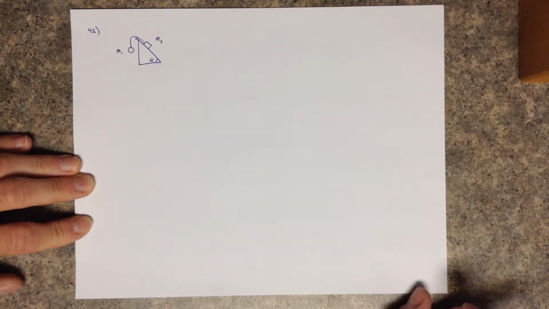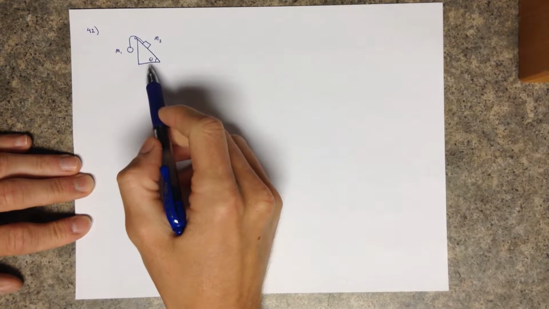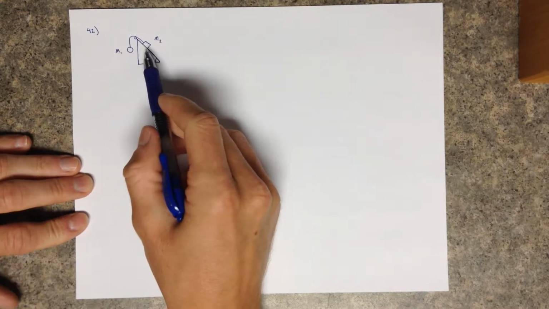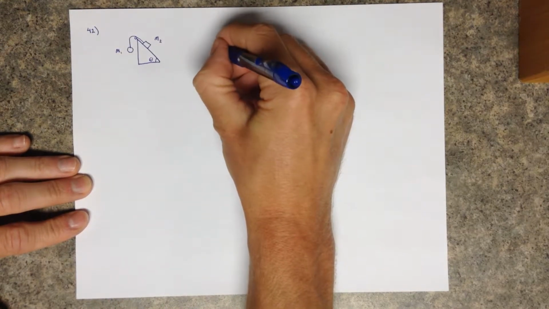So this is number 42 in chapter 5. I've drawn the picture. We have a box on a ramp of angle theta and another hanging box, which we'll call the hanging box M1 and the box on the ramp M2. So what we're going to do is look at this system.